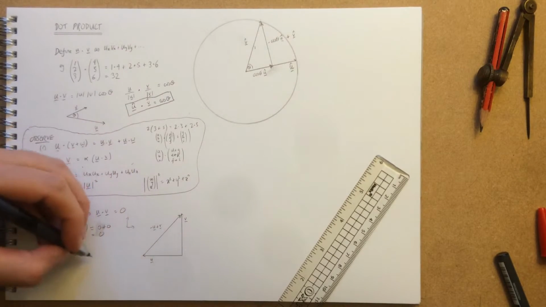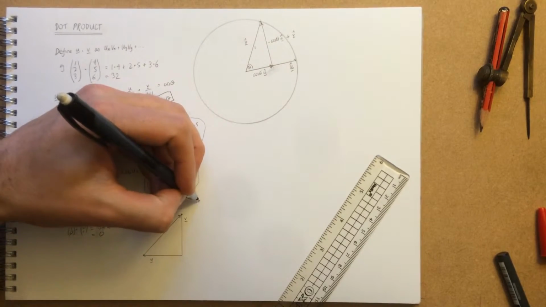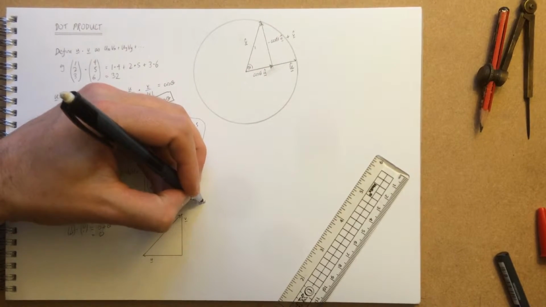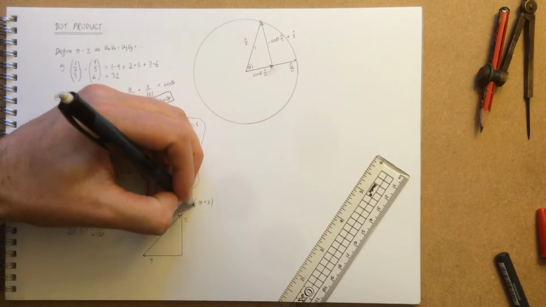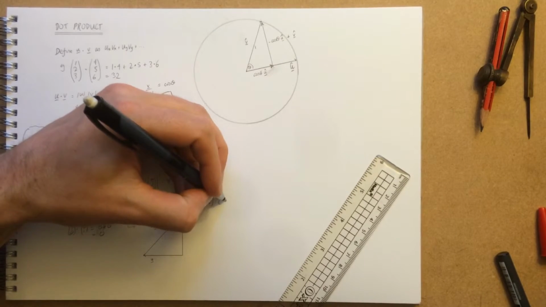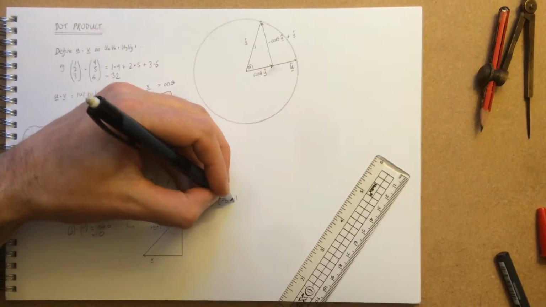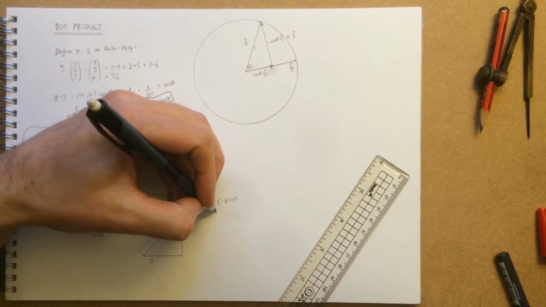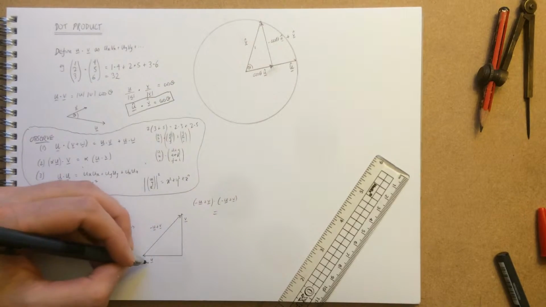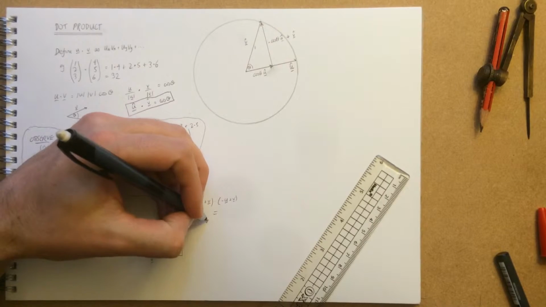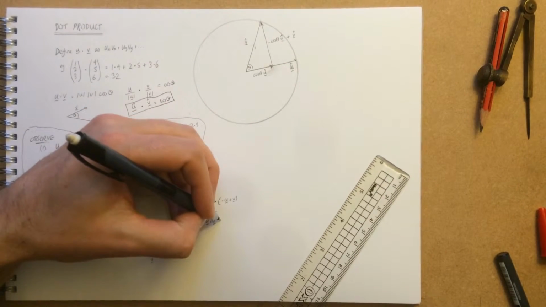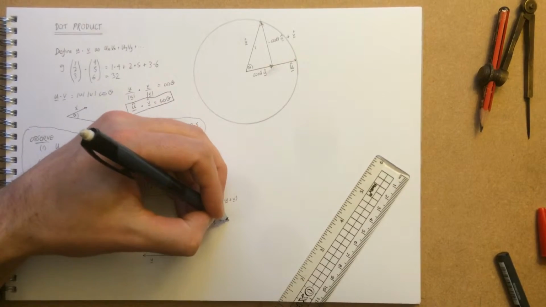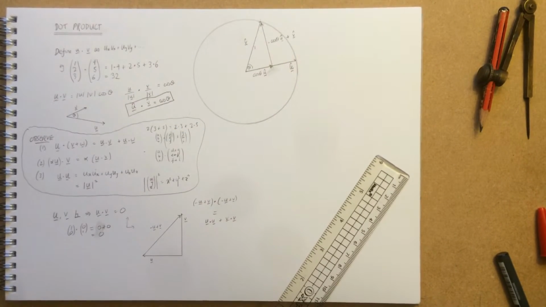so we can write minus u plus v dotted with itself, that is equal to u dot u plus v dot v.